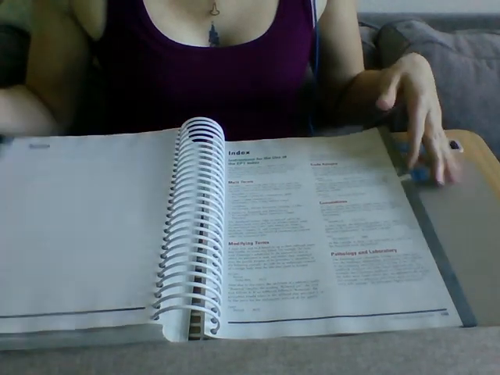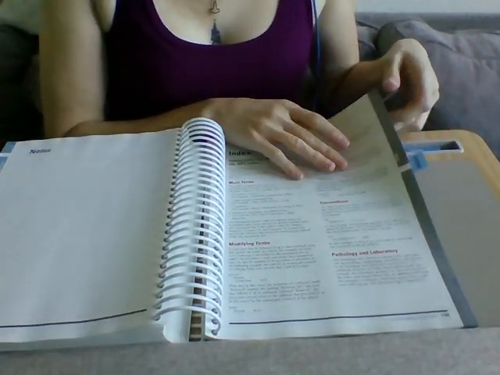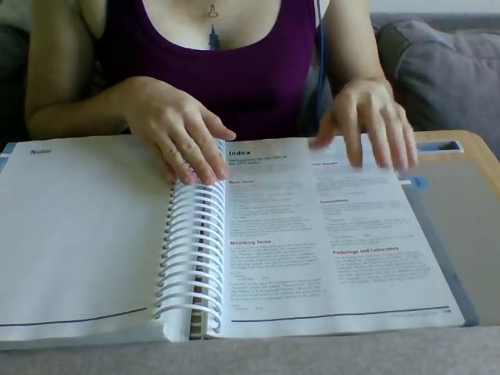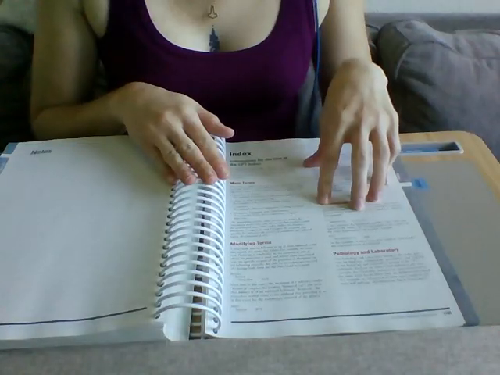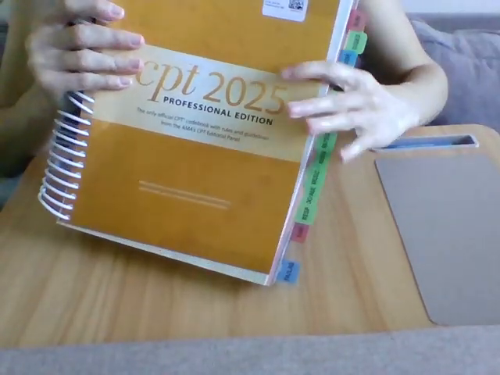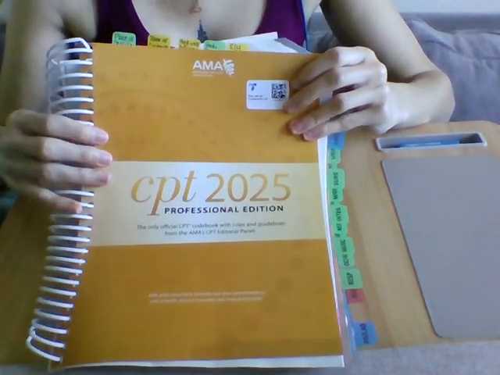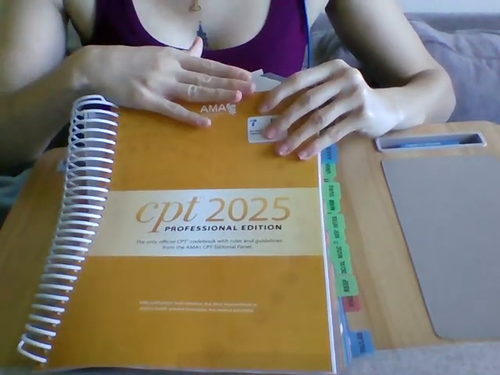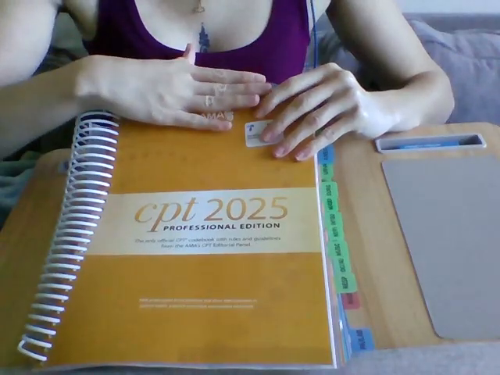Last but not least, we will have our index tab. INDEX. This will go on page 1105. And that is all for that book. Your tab should look something like this. Mine look like this because I created those extra 5 at the top that I was telling you about in the beginning of the video. Again, these ones on top are not mandatory. I chose to label these myself.